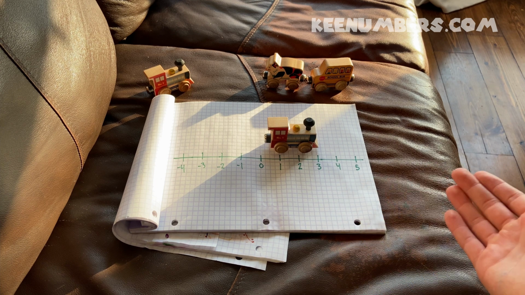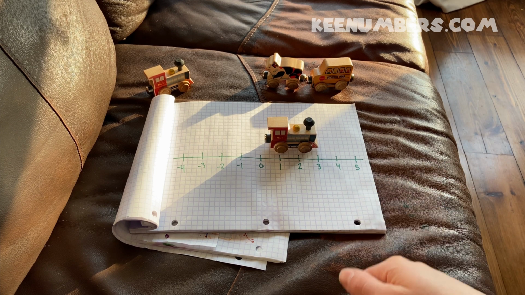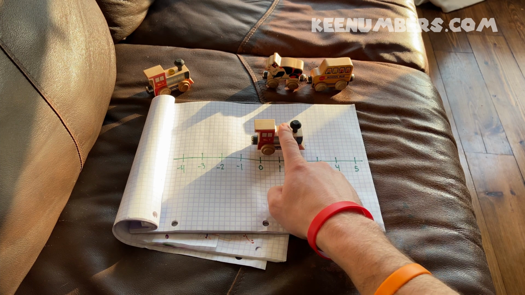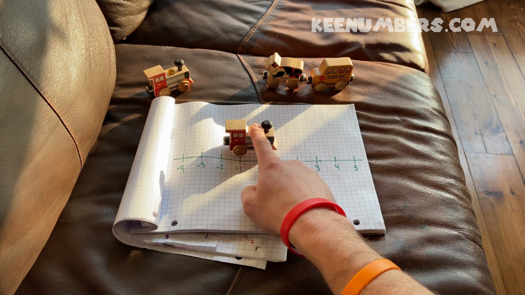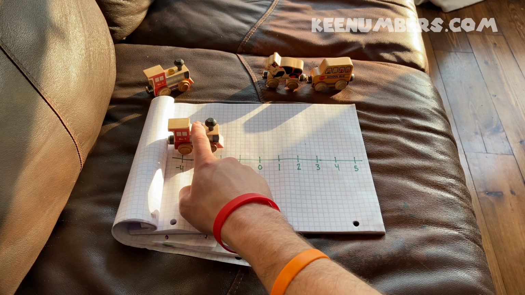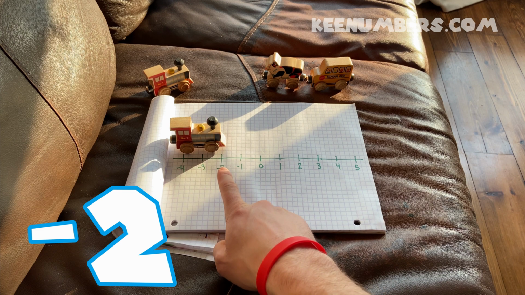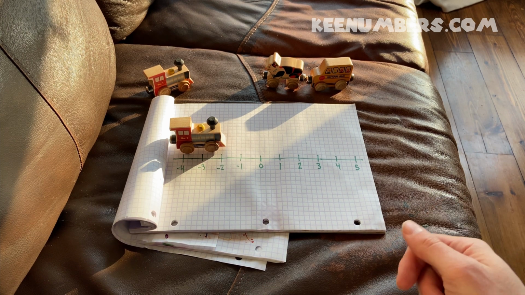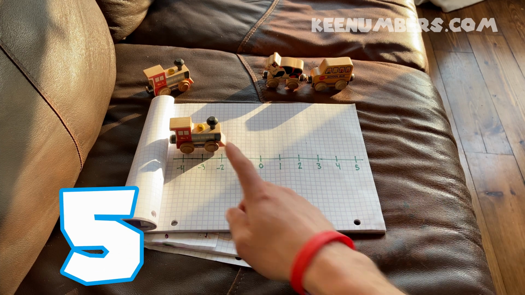But what if we want to move backwards? Let's say we want to move backwards 5 spaces. Let's go backwards 5 spaces. 1, 2, 3, 4, 5. That puts us at -2. Okay, well, let's go forward now to the 5.